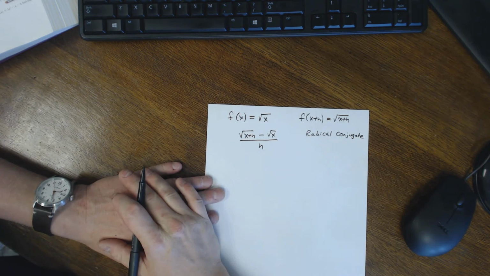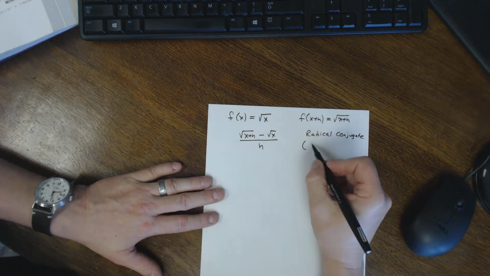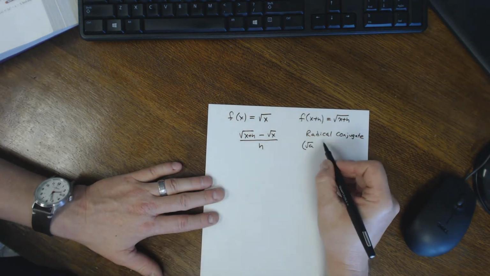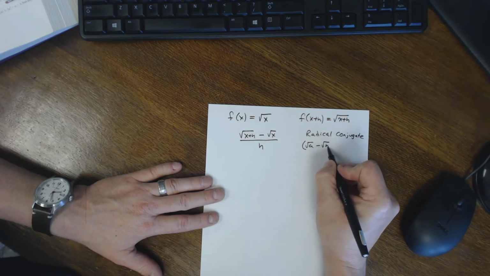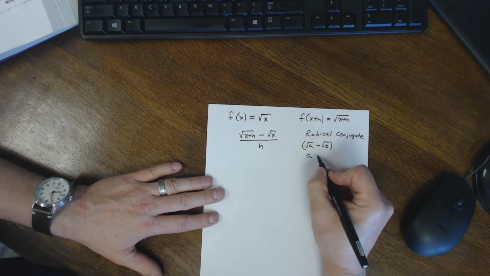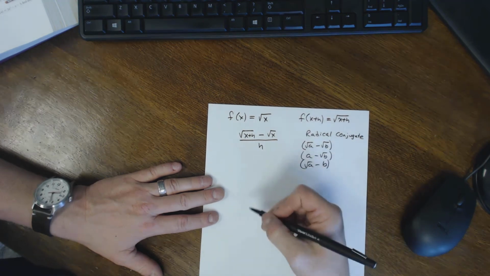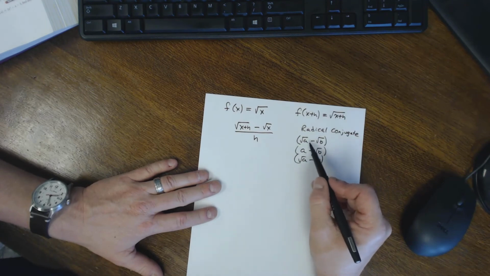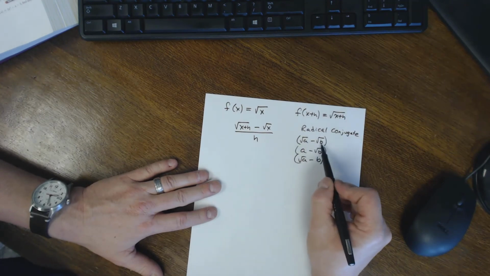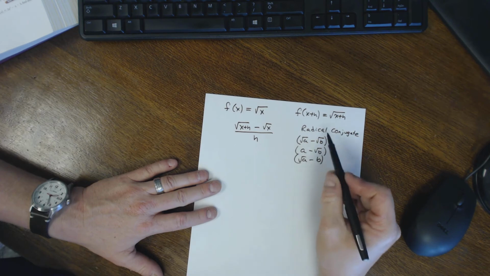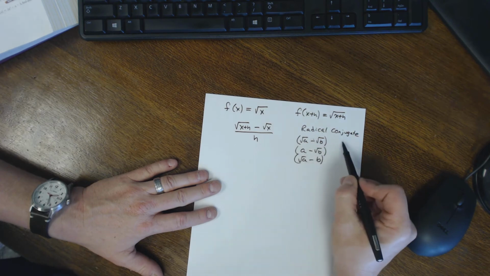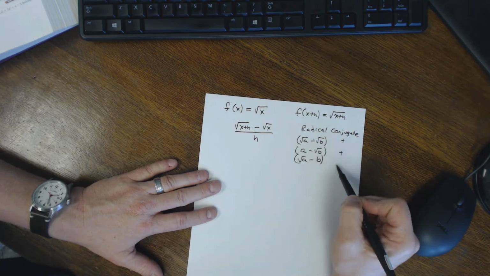Here we're going to employ the use of the radical conjugate. The radical conjugate just means that if you have two radicals, maybe a and root b, or a minus root b, or root a minus b, it doesn't matter which one they are. The conjugate is the same two values, but with the opposite sign. If they are negative, they're going to be plus over here.